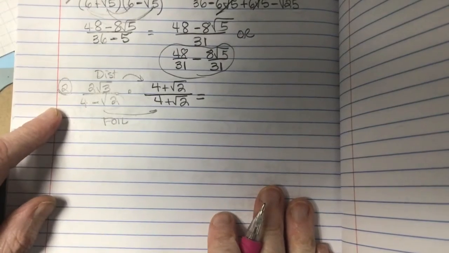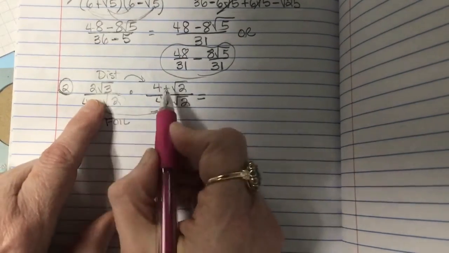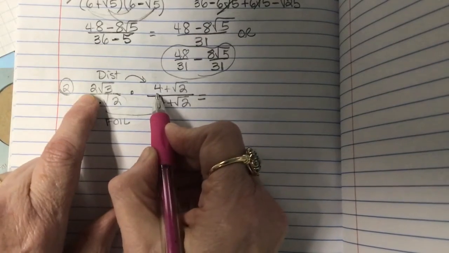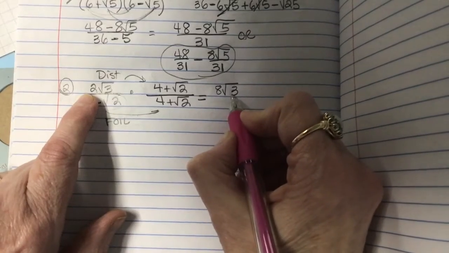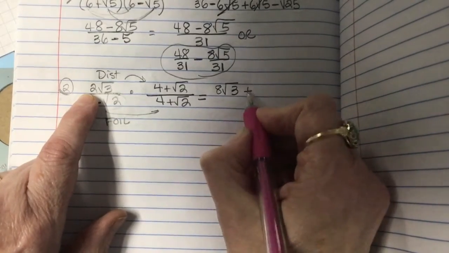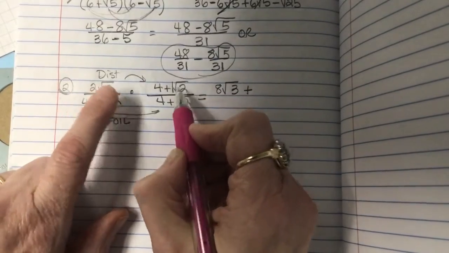You've got to remember that, that's lesson 23. So the 2 square root of 3 is going to go to the 4. You see the 2 and 4 are outside, so that's going to be 8 square root of 3. We did that in geometry. Plus 2 on the outside. There's a 1 right there, so I've got 2 square root of 6.